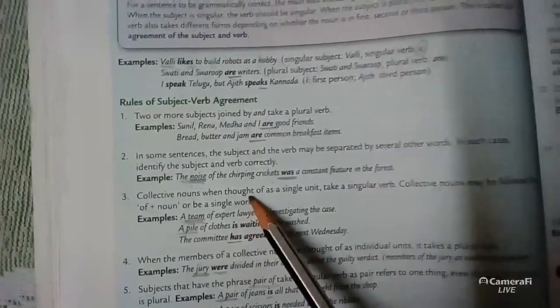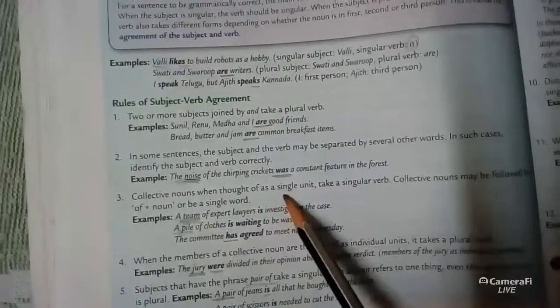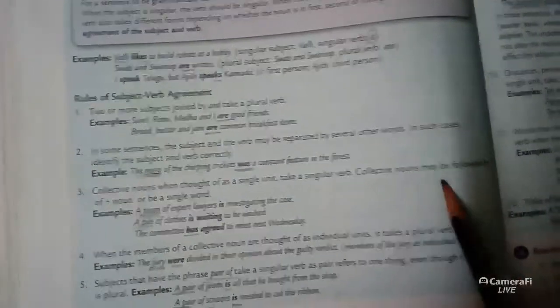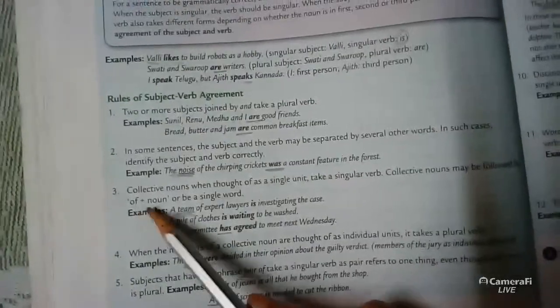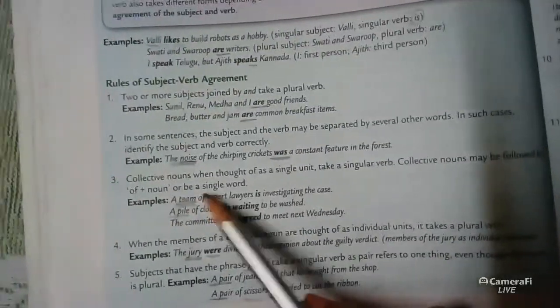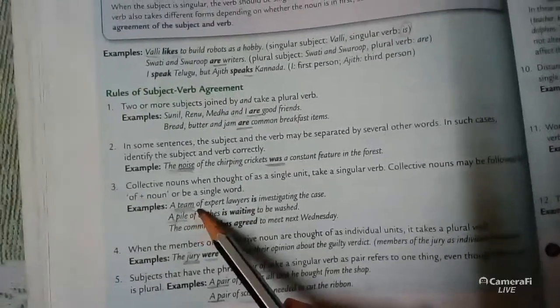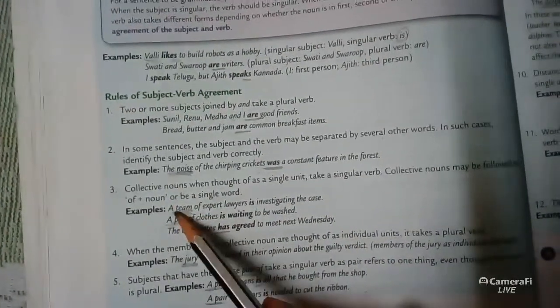Number 3. Collective nouns, when thought of as a singular unit, take a singular verb. Collective nouns may be followed by "of" plus a noun or be a single word. A team of experts is "team of" plus noun.